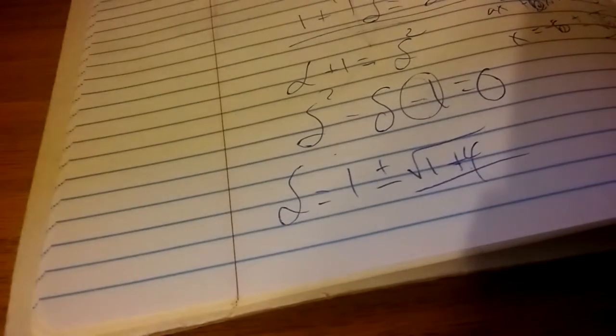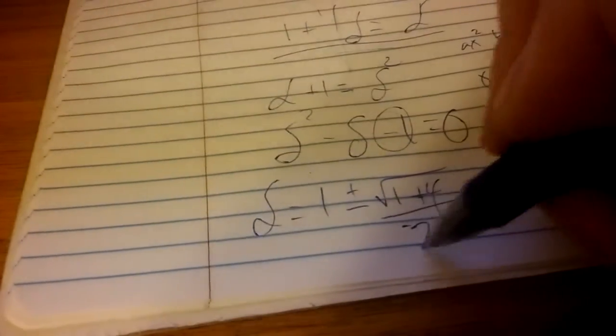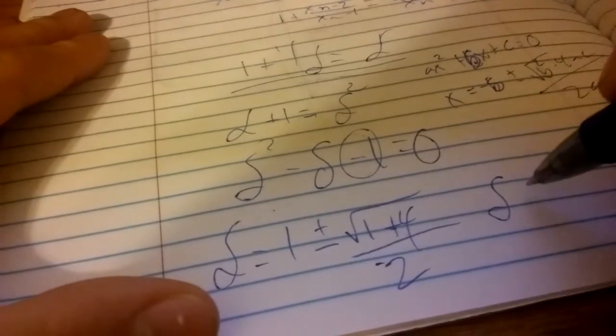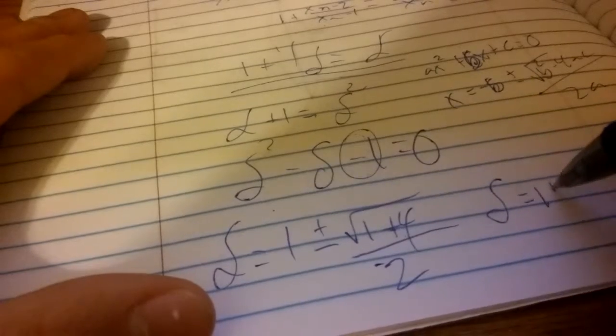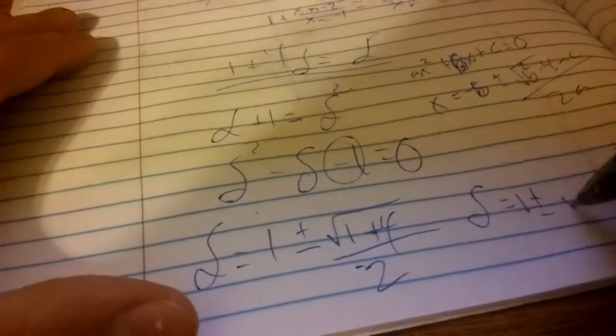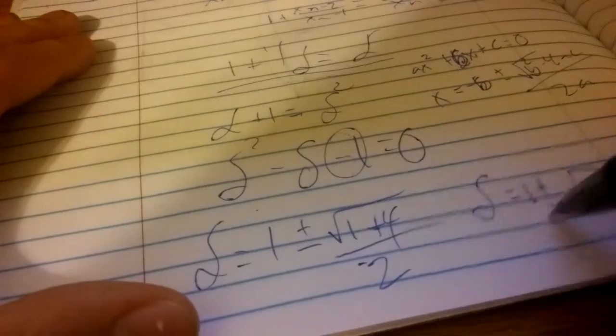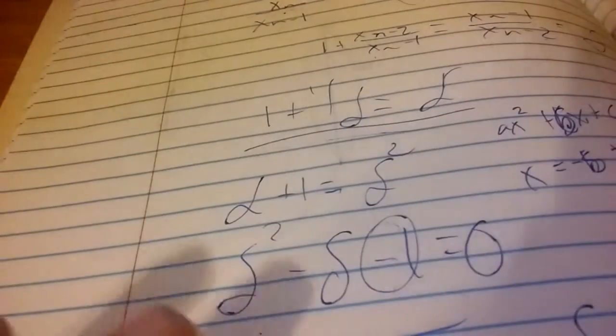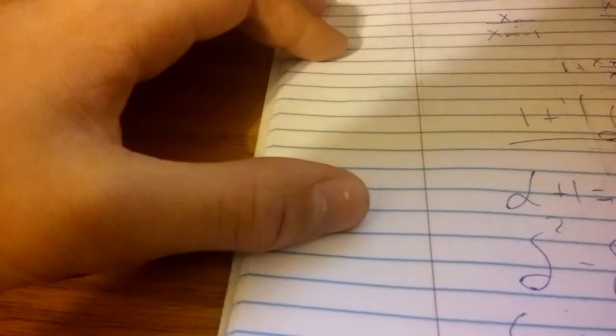Over, what's the next one? 2a. So 2a is just 2. So that means that delta equals 1 plus or minus the square root of 5 over 2, because that equals 5. And now on a calculator, we're gonna have to go into the next page. Anyway, it'll equal 1.618033988, blah blah blah, forever, infinite.